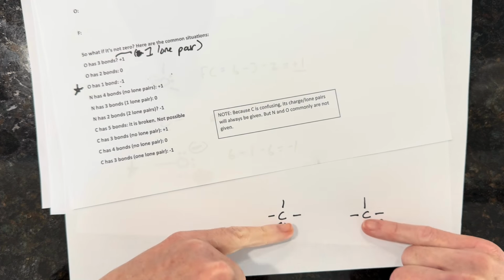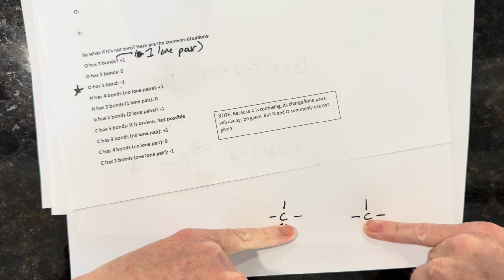Because that's confusing, when it comes to carbon, you'll always have somebody either write a plus on there or write a lone pair on there. There will be something to indicate which one is which, because you can't just leave it like that or you would not know what you're doing, right? So when it comes to carbon, it's confusing. It will always be given. Everything else, if nitrogen's got 4 bonds, it's +1. If oxygen has 1 bond, what is it? It's got to be -1.